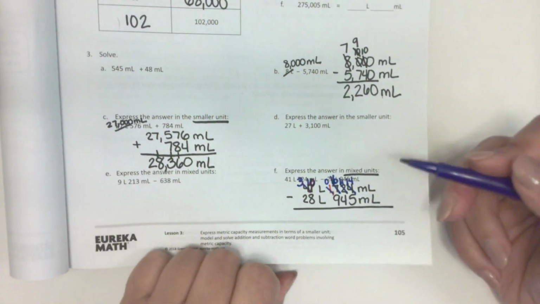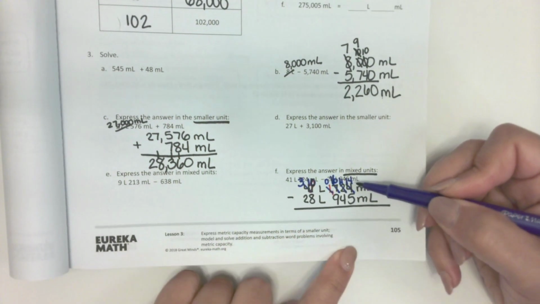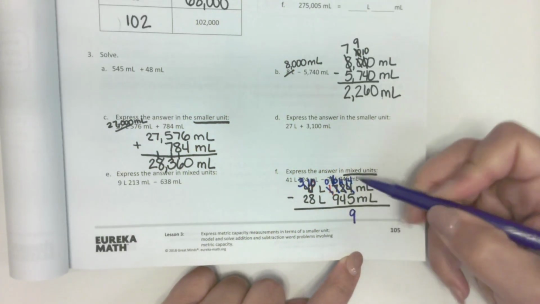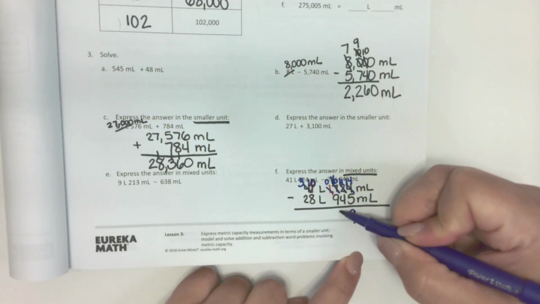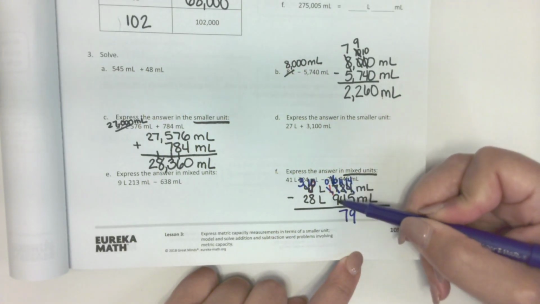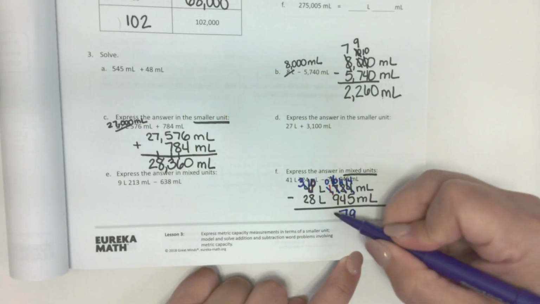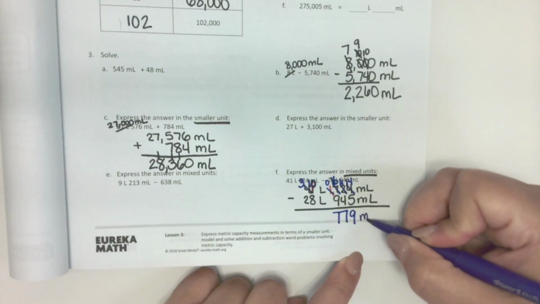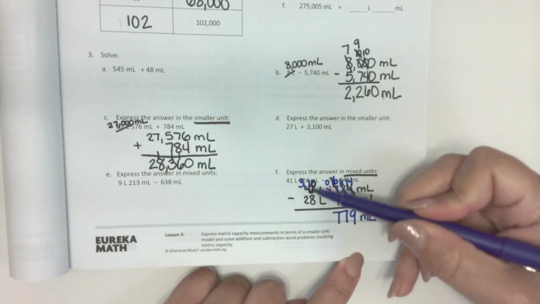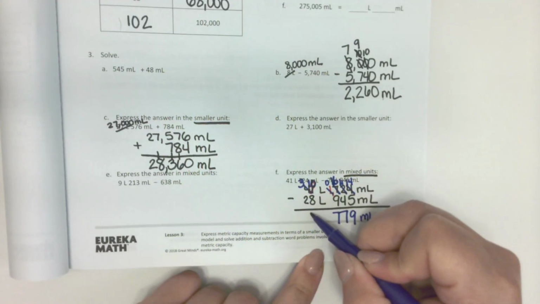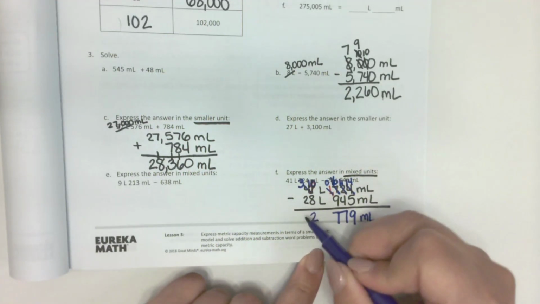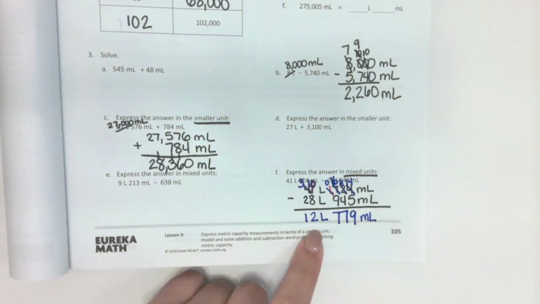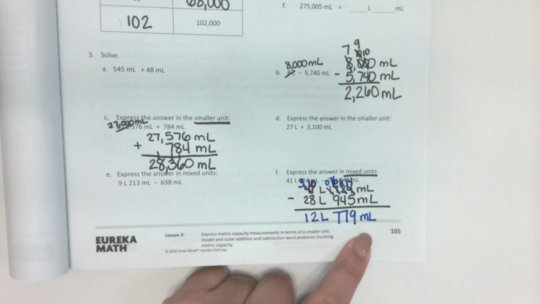Now we could do our subtracting, starting in the ones of the milliliters. 14 minus 5 equals 9. 11 minus 4 equals 7. 16 minus 9 equals 7. So we have 779 milliliters. Now let's work on the liters. 10 minus 8 equals 2. 3 minus 2 equals 1. So we have 12 liters. Our answer is 12 liters, 779 milliliters.